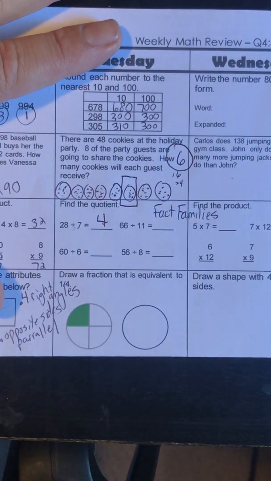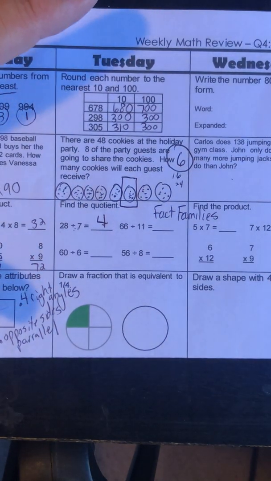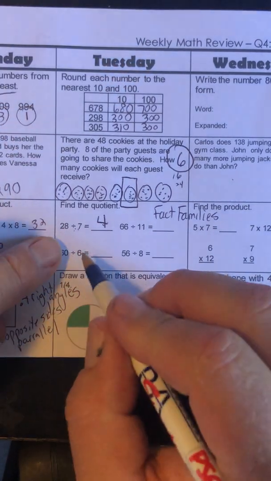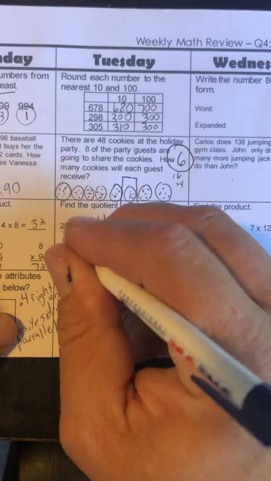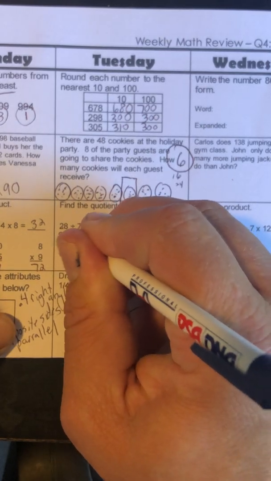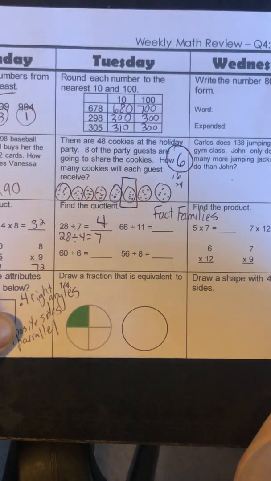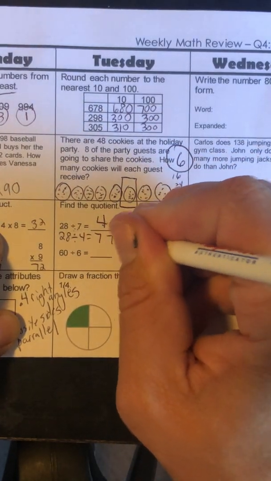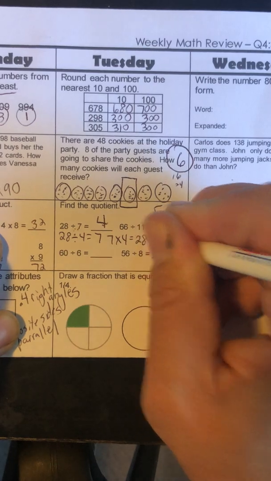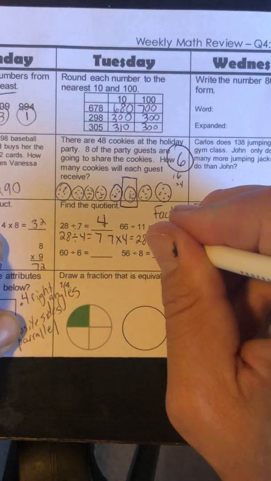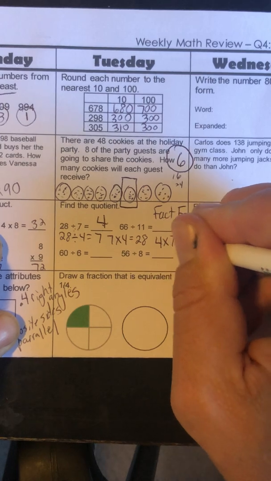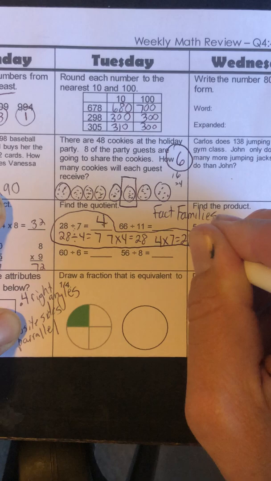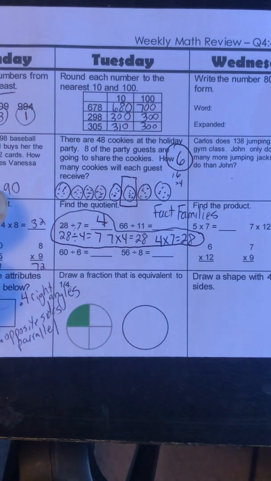These are also, if you know your fact families. And fact families are the 4 facts that make up division and multiplication. So for example, 28 divided by 7 is 4. Then you know that 28 divided by 4 is 7. And if you know that 28 divided by 4 is 7, you know 7 times 4 is 28. And if you know 7 times 4 is 28, then you know that 4 times 7 is 28. So these 4 problems make up what we call fact families.